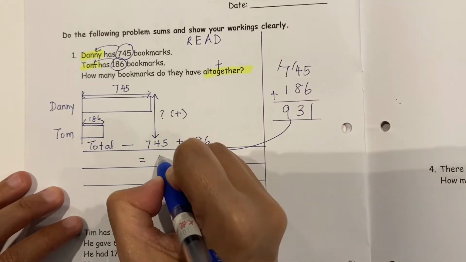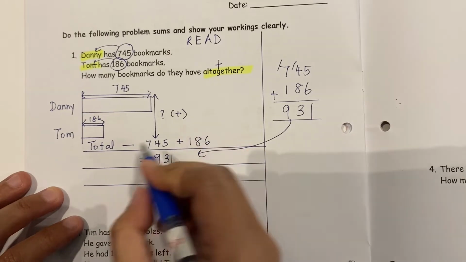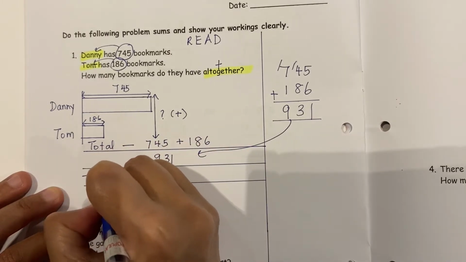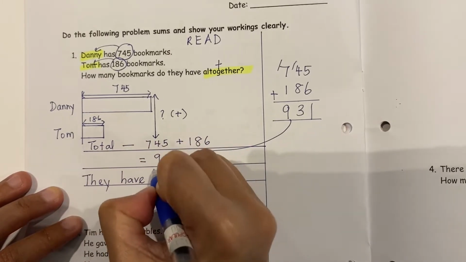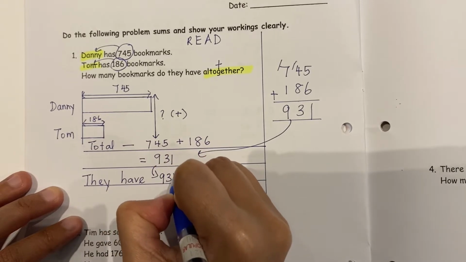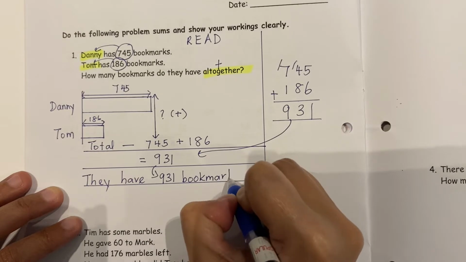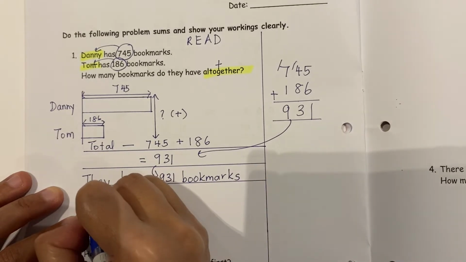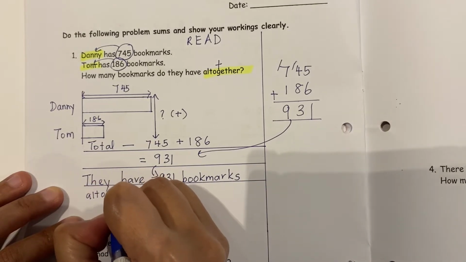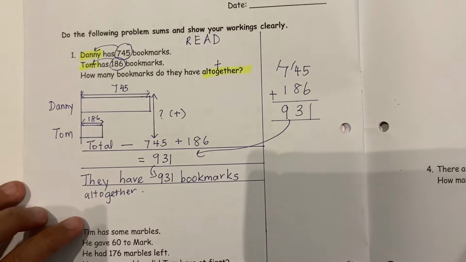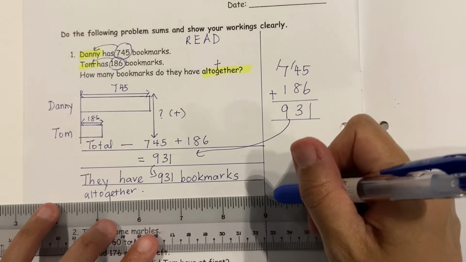That's 931. So they have, bring down, 931 bookmarks altogether. If you do not have enough lines there, you just add another line down.